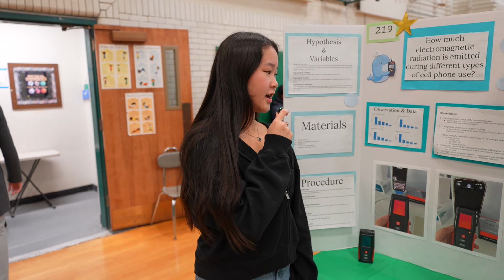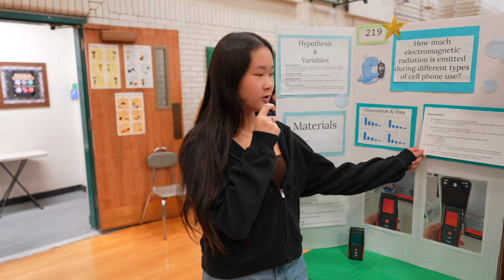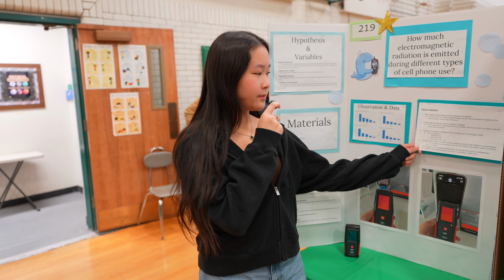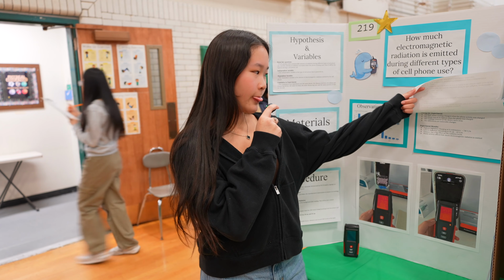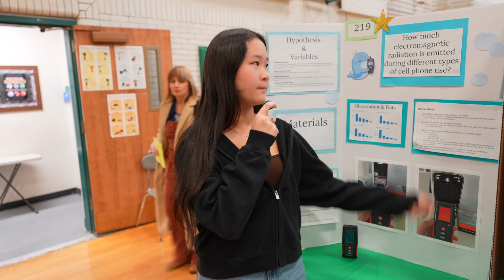In my observation, I noticed that when calling, it's at 168 volts per meter, texting is at 162 volts per meter, streaming is 156 volts per meter, and charging, which is the highest, is at 736 volts per meter.